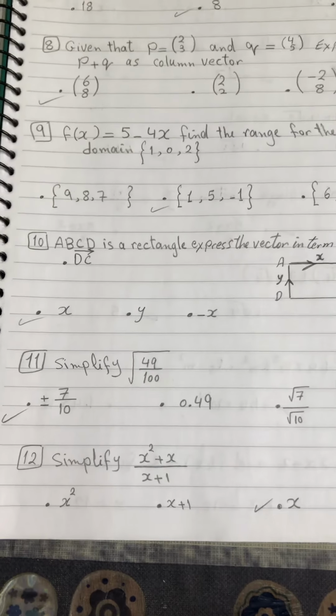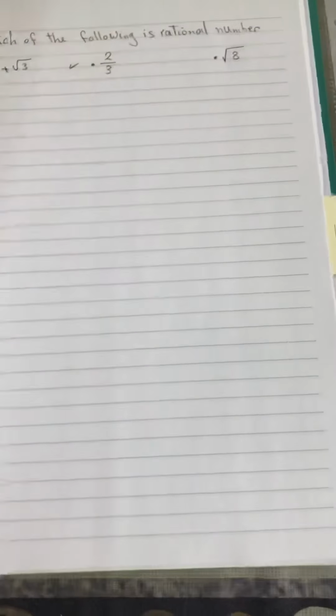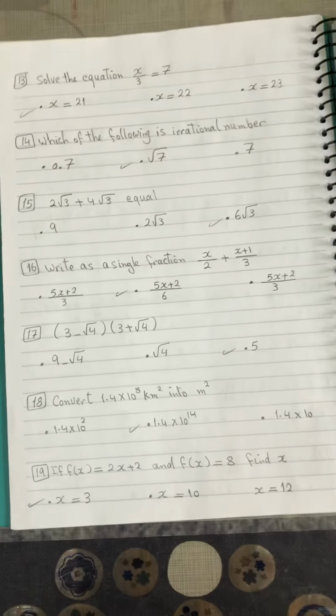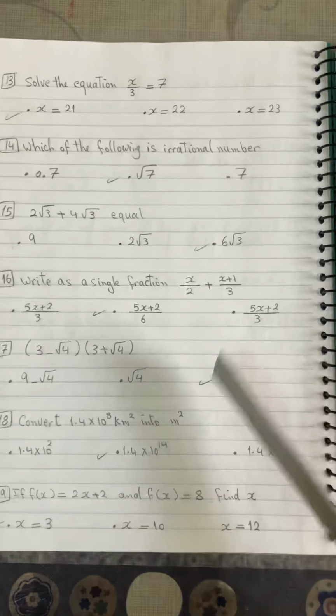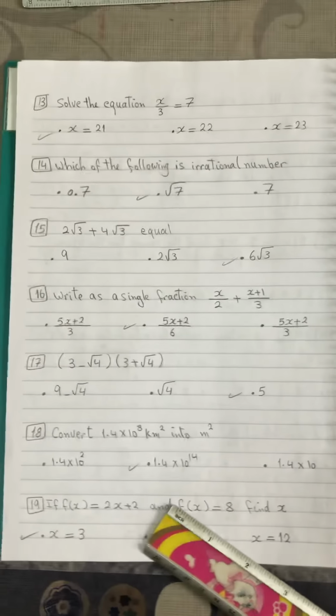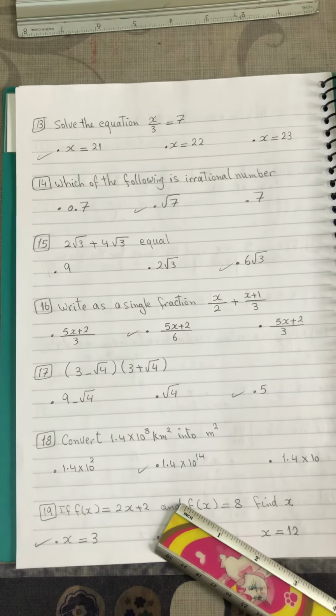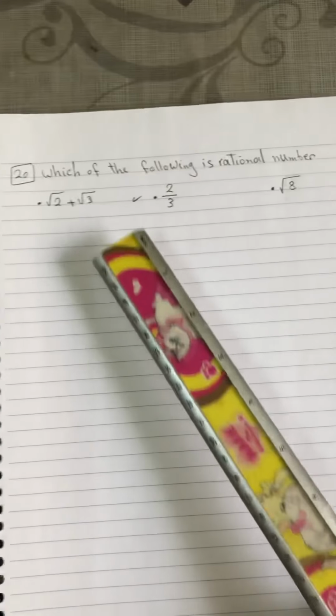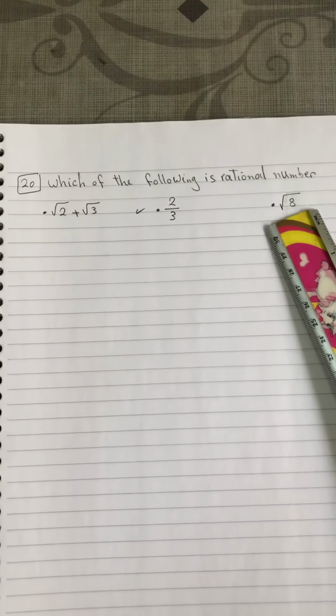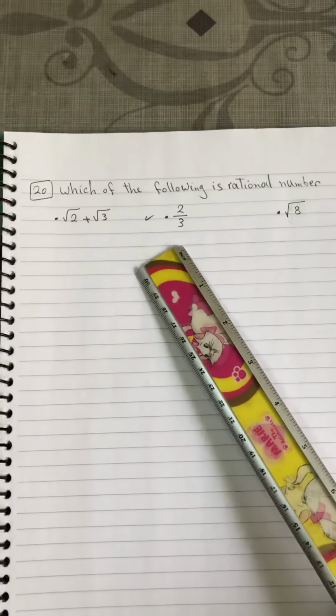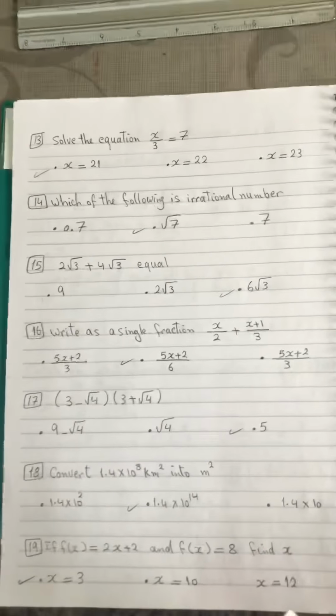I give you the same problem, but here in the form of multiple choice. As you see here, I'll send a copy of this to you also. Okay. And also here, which is rational, 2 over 3. Okay.